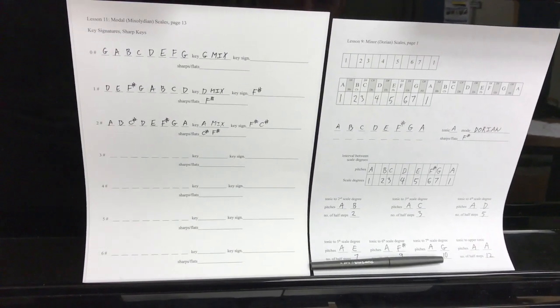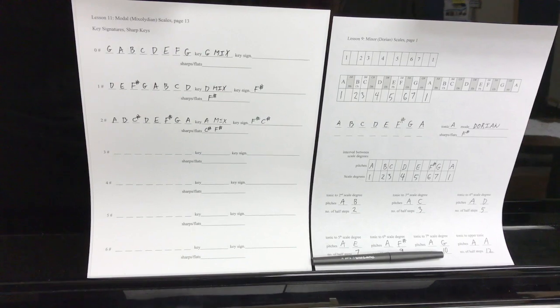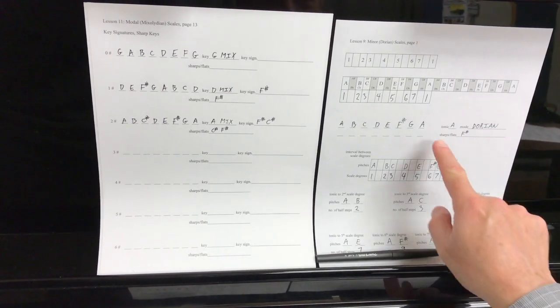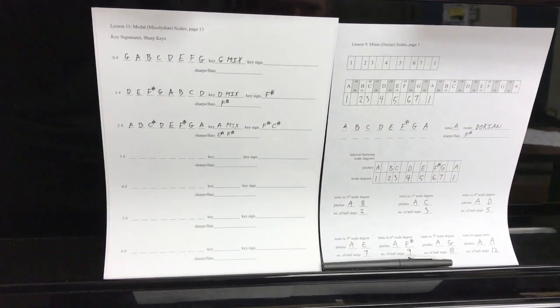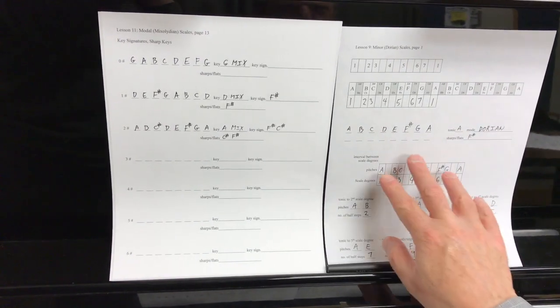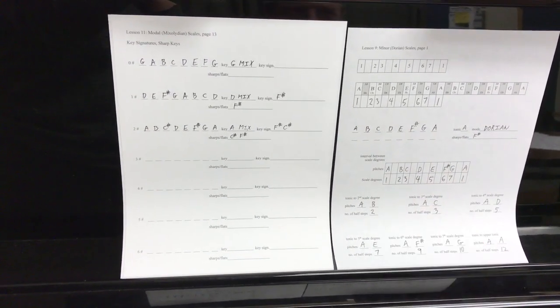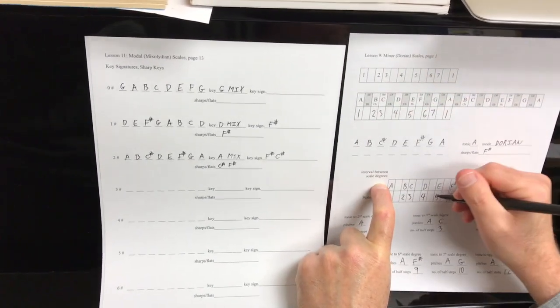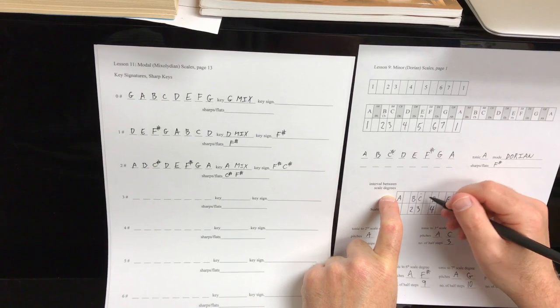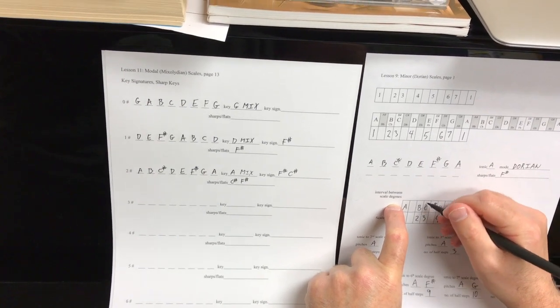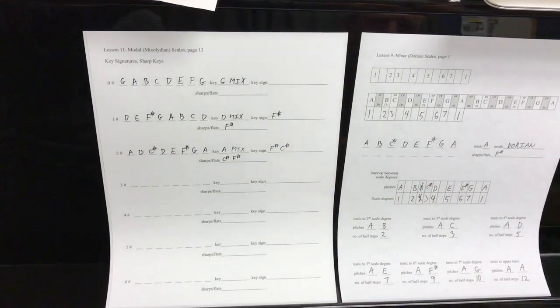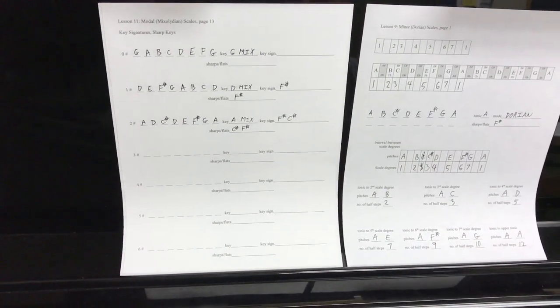So anyway, I just noticed that I have the wrong scale sheet up here for this. I have A Dorian rather than A Mixolydian. So pretend this is A Mixolydian. If we just change this to C sharp here. Now it's A Mixolydian. And I'd have to put that there and cross that out, put that there. Anyway, forget about all that. Just pretend that's A Mixolydian. My apologies. Carry on.